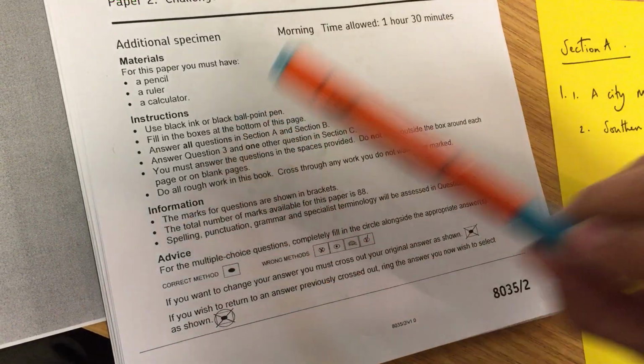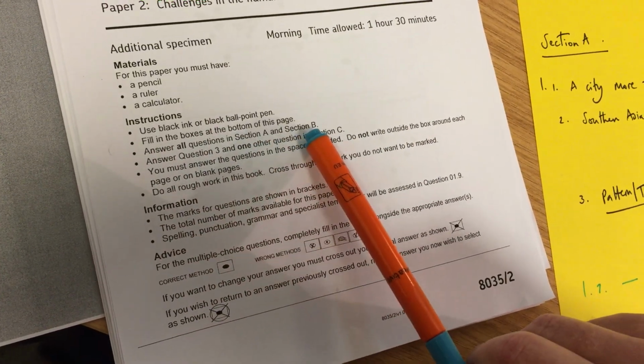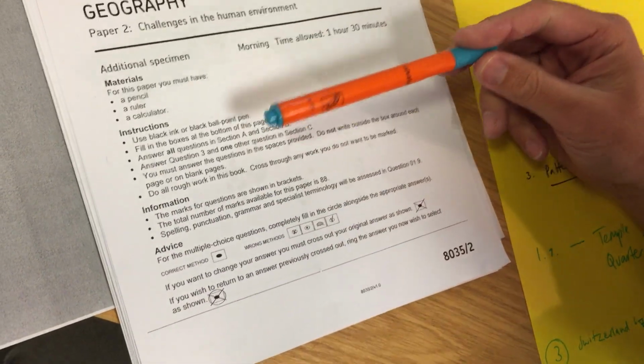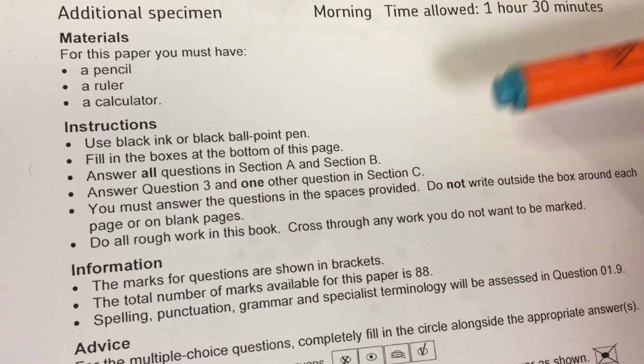So what you have to do, if you look, it says answer all questions in section A and section B. So that's quite straightforward. Section A, section B. However, you answer question 3 and one other question in section C.